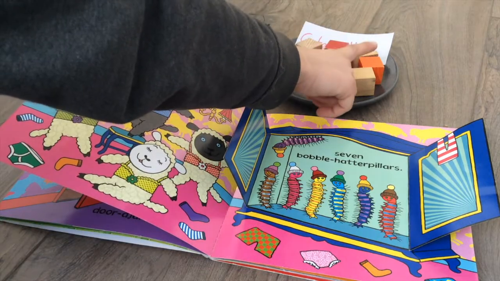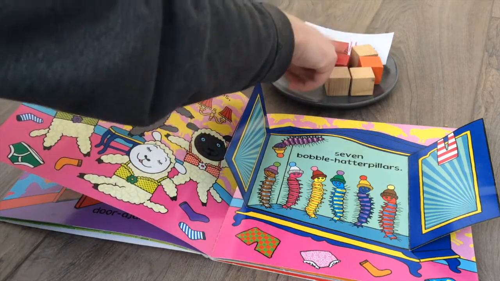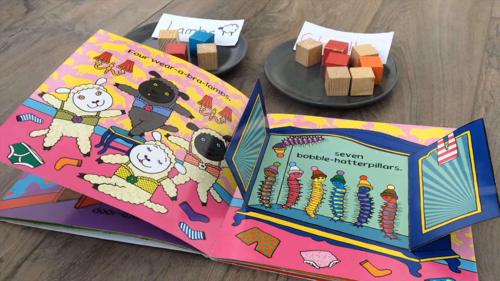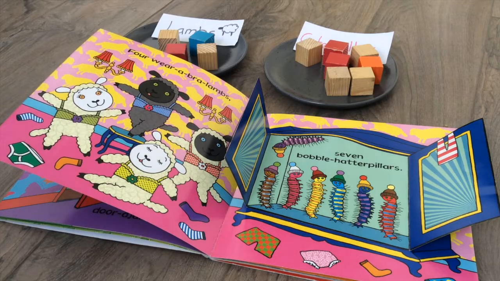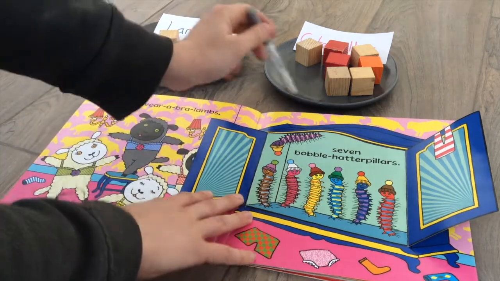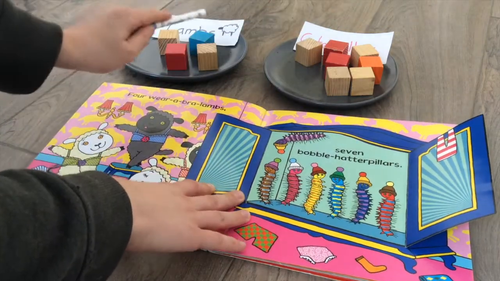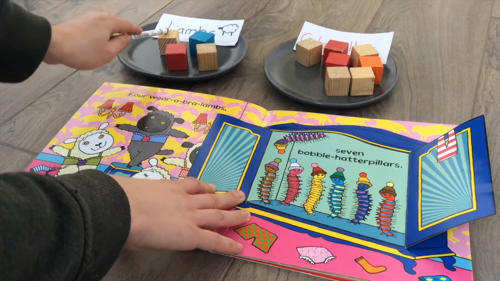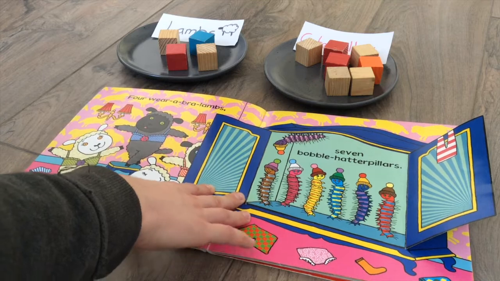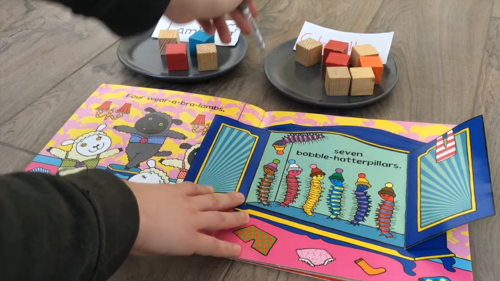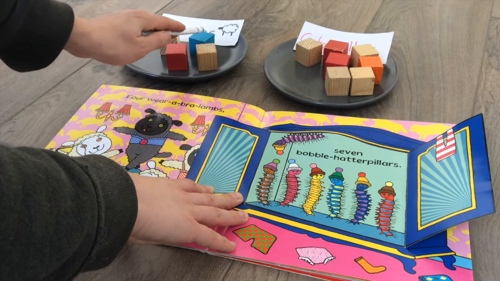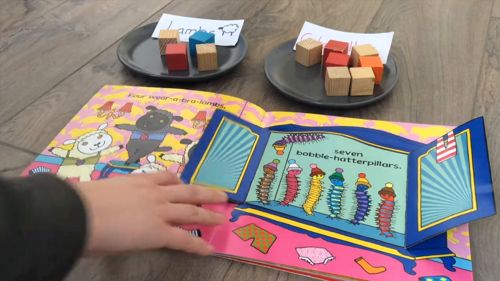Now we've got 7. So, 7 in our heads. Let's see if you can count on for me this time. 7. Should we try it again all together? 7, 8, 9, 10, 11.